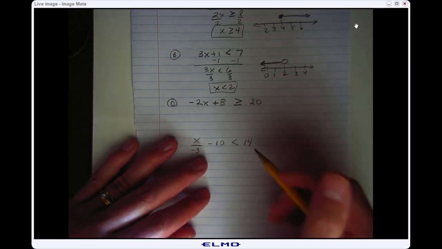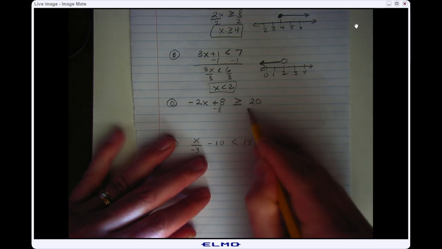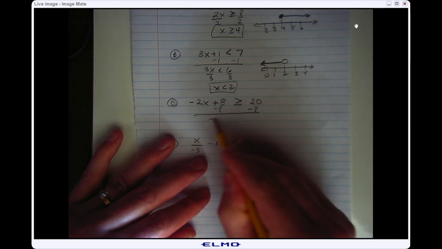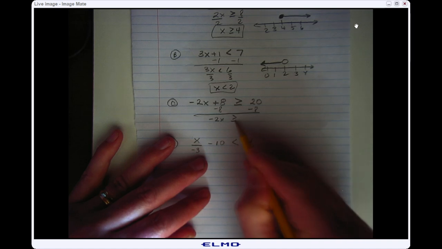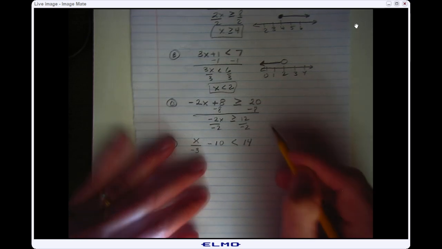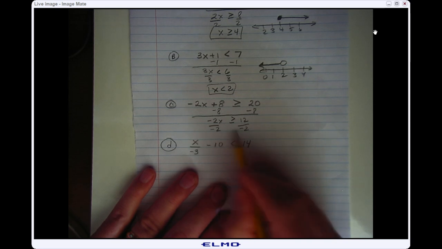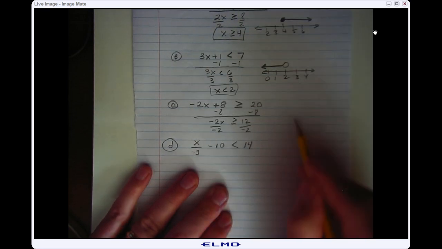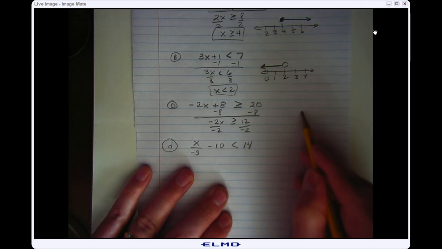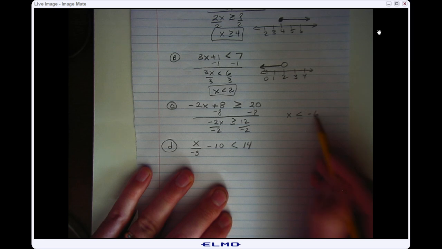Now this next one you have to be very careful with. When it comes to backtracking, the steps are the same. If I have negative 2x is greater than or equal to 12 here, then I divide by negative 2. Now, what's very important is when you divide or multiply by a negative number, when you're backtracking, you have to switch the direction of your sign. So my greater than or equal symbol is going to turn to a less than or equal symbol. So now I'm going to have x is less than or equal to negative 6.